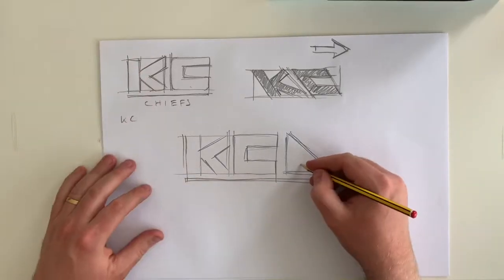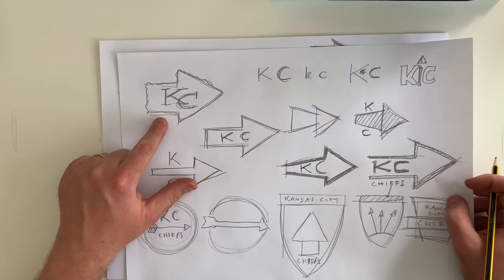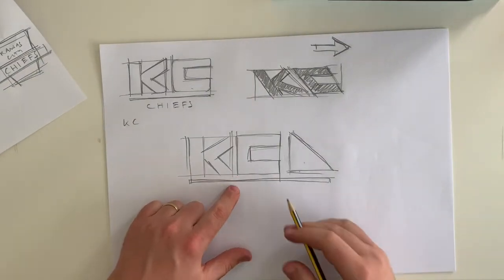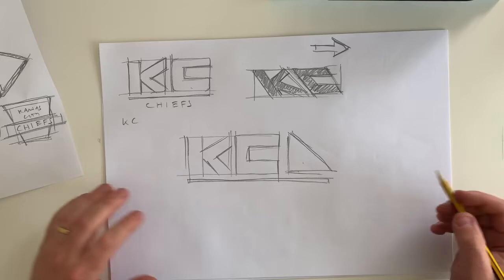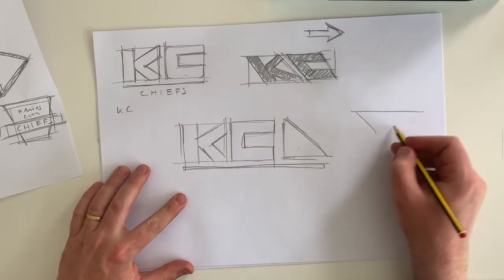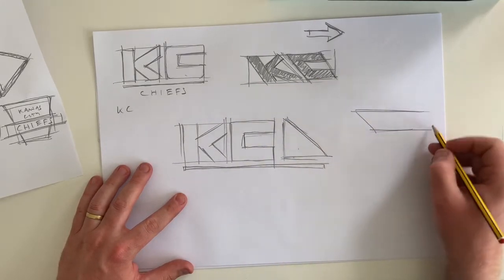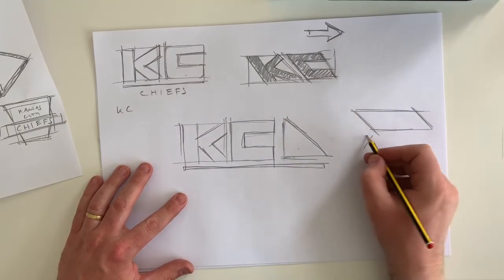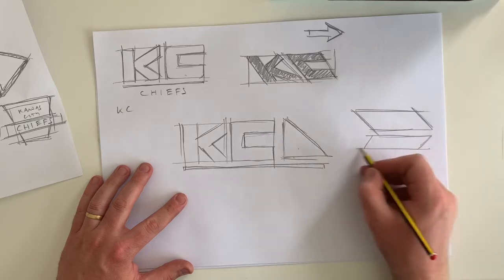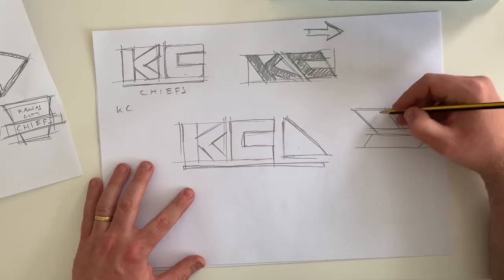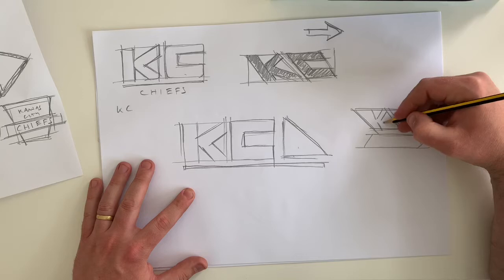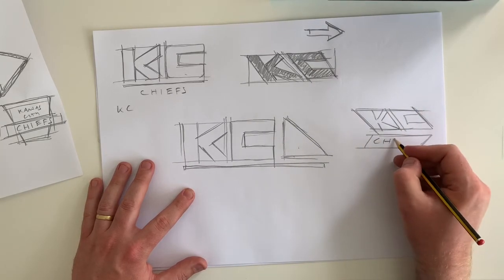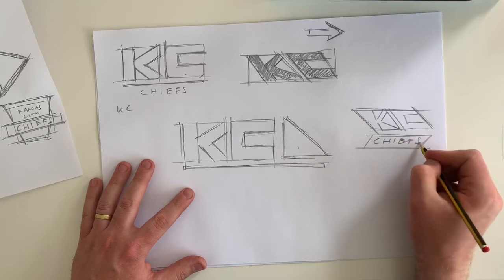So that would be the arrow harking back to the existing logo, but then we're modernising it and trying to bring it up. Other things you might say, like let's look at that maybe as the feather of the arrow, and maybe that becomes the K, the C, and that maybe becomes Chiefs in there.